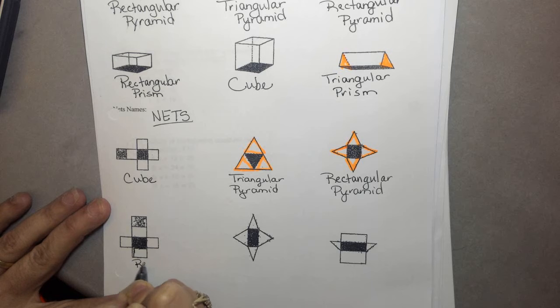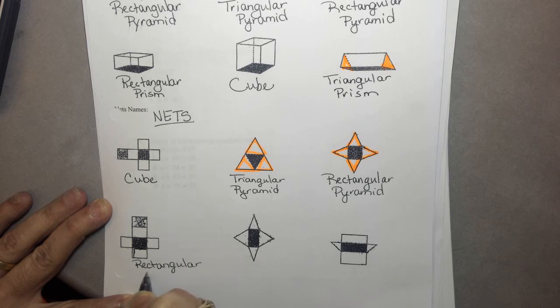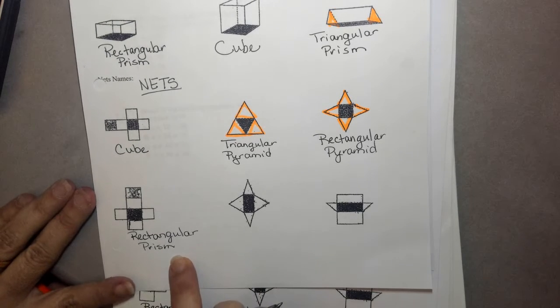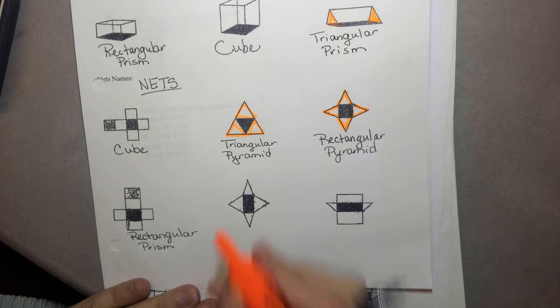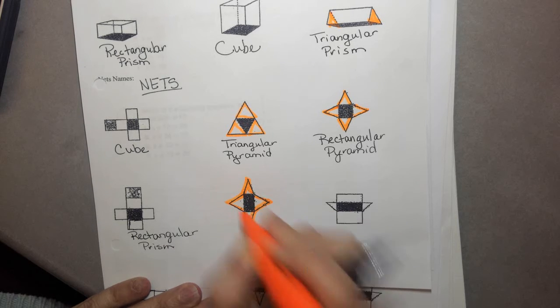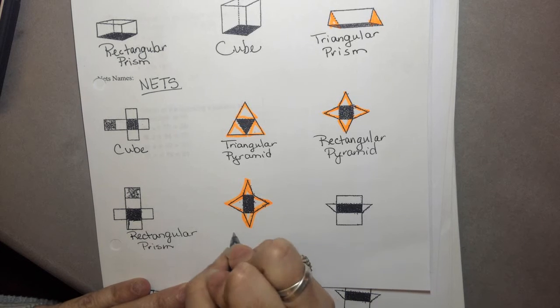So rectangular prism, yes. It's kind of hard to tell. I wish it was just a little bit longer, but so rectangular prism, because the two flats on each side would be flat. Okay. This one's that one? Yes, rectangular pyramid.